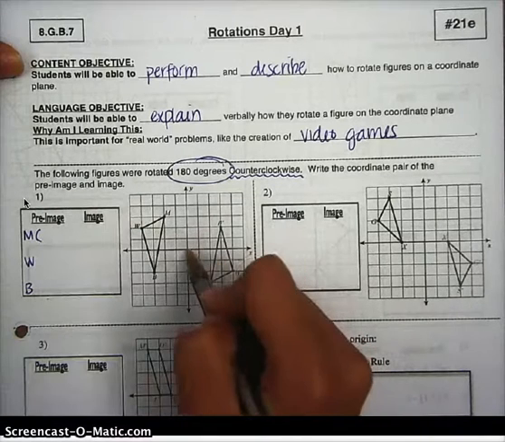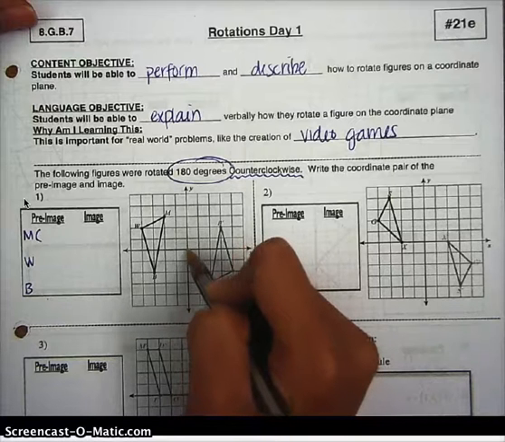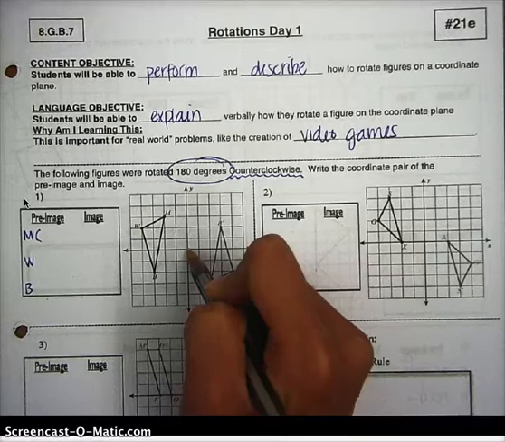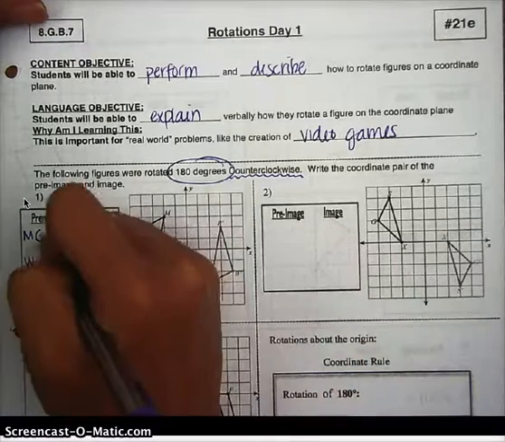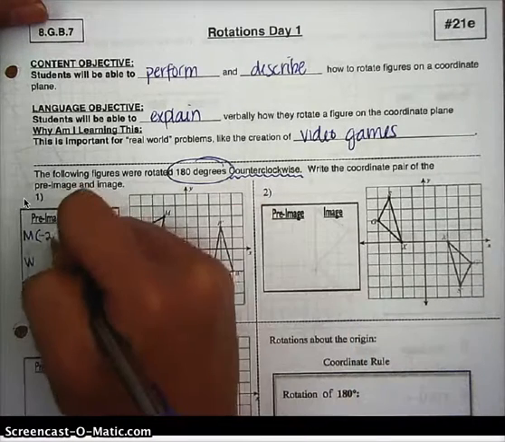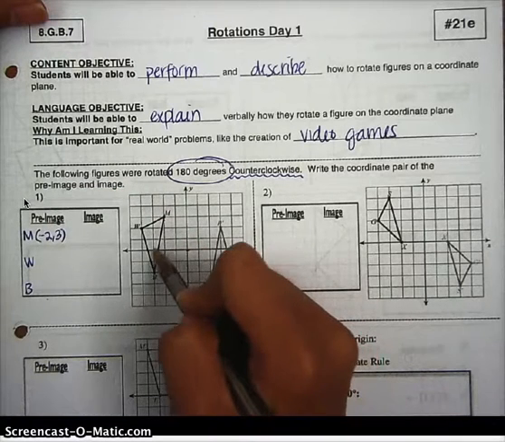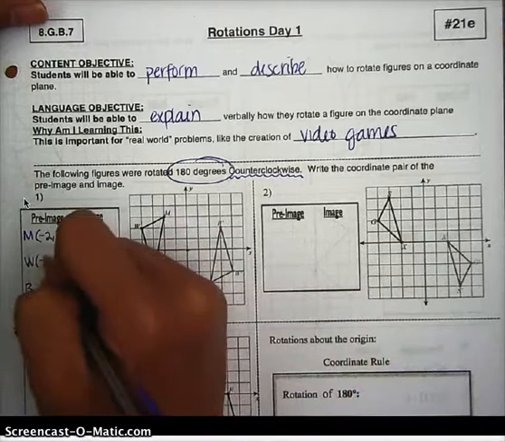So here for M, for those of you that have forgotten, the way we get to the ordered pairs, you start at the origin, and then you figure out left and right first, and then up and down. So here, since I'm going 2 to the left, that's a -2. And then I would have to go 3 up, so that's +3. For W, I'm going to go to the left, 1, 2, 3, 4. So since it's left, it's -4.